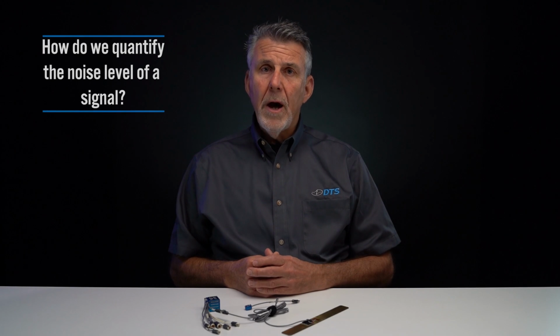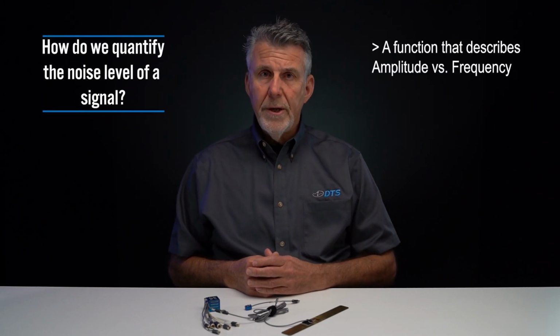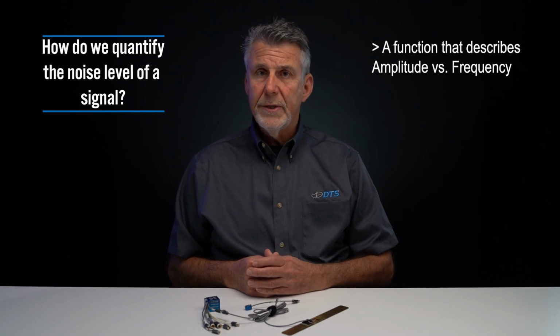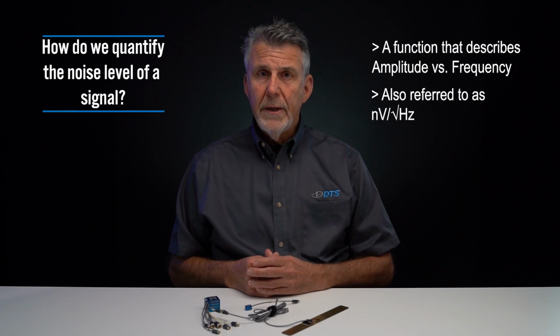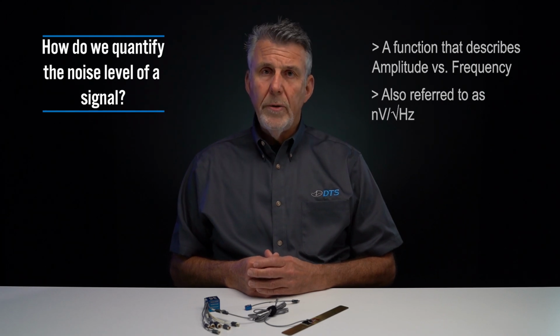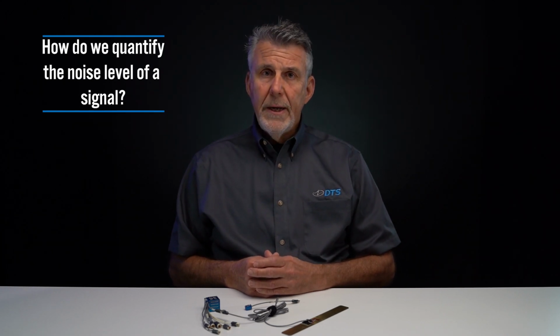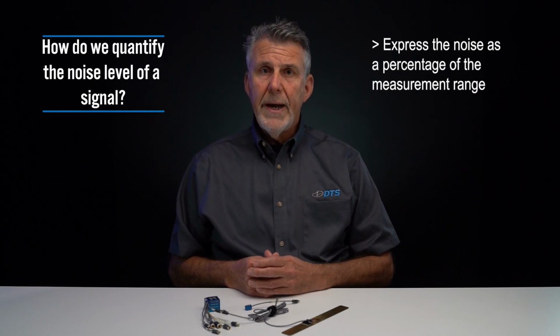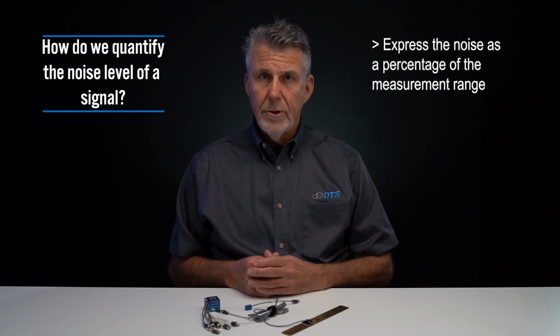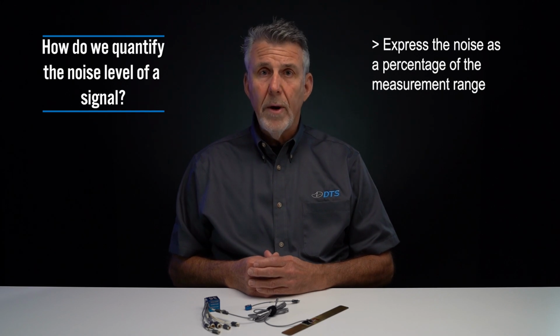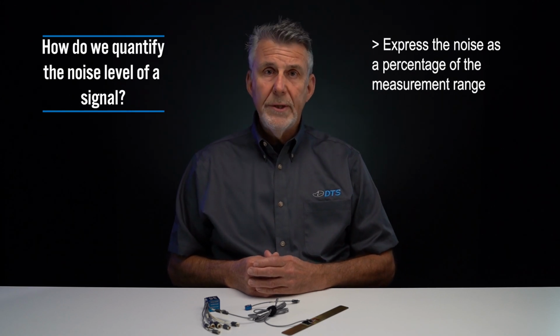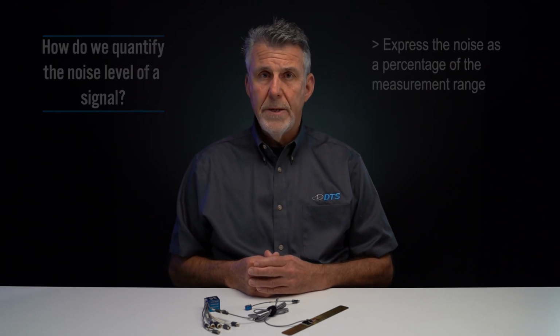How do we quantify noise? There are a couple of common ways of doing so, and one method is to have a function that describes the amplitude versus the frequency, typically referred to as noise per root hertz. A simpler way, which is the way we do it in our software at DTS, is to simply express the noise as a percentage of the measurement range. In that case, we typically want to see noise levels significantly less than 1%.